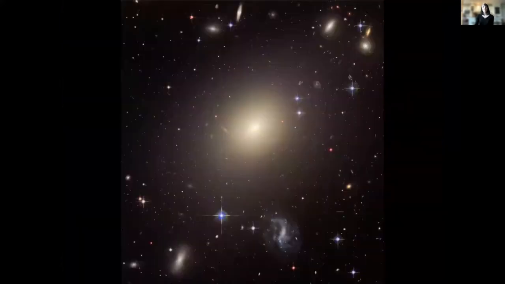Now, of course, we know that there are lots and lots of galaxies. We have all sorts of exquisite pictures of them, like this one from the Hubble Space Telescope, showing a giant elliptical galaxy and a bunch of smaller galaxies as well. We have catalogs and surveys of hundreds of thousands of galaxies. What you're seeing here is a visualization of what it might look like if we could fly among the galaxies from one of the largest of these surveys, the Sloan Digital Sky Survey.